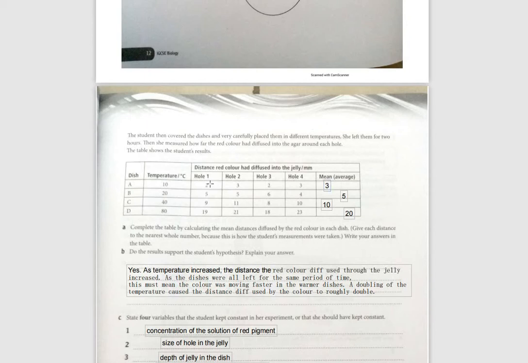You have to first add up all these, then divide by 4, add up all these, divide by 4, add up all these, divide by 4. So make sure they're all in whole numbers. So this is 3, 5, 10, 20.